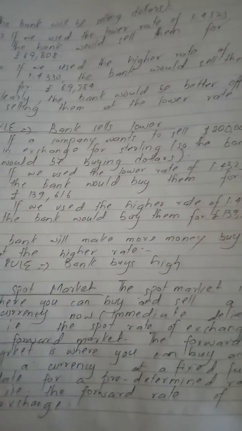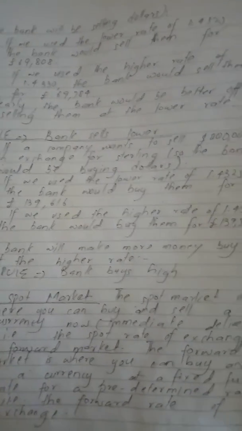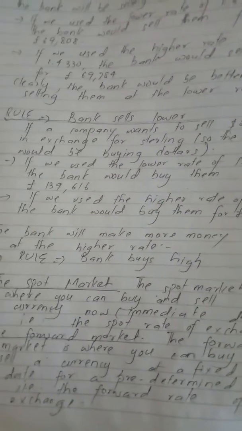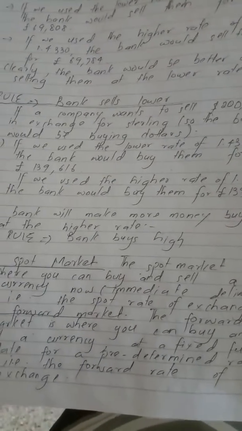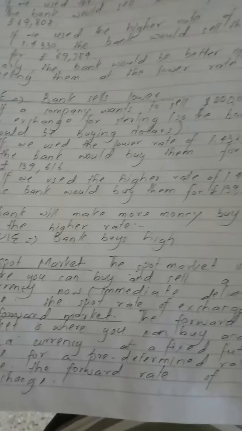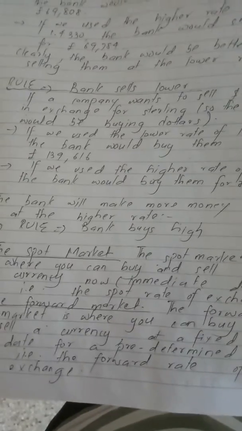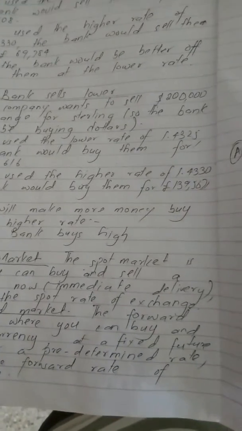Rule: bank sells lower. If a company wants to sell $200,000 in exchange for sterling, the bank would be buying dollars. If we use the lower rate, the bank would buy them for this amount, and if we use the higher rate, the bank would buy them for this one.